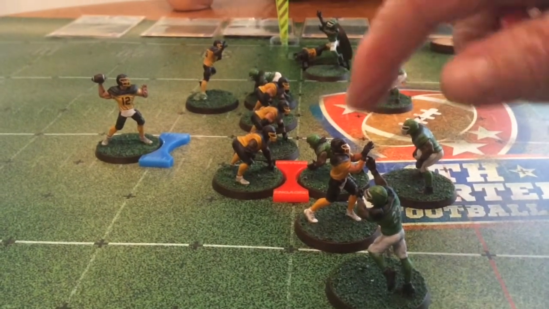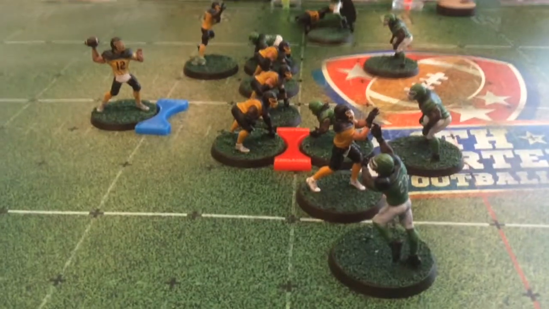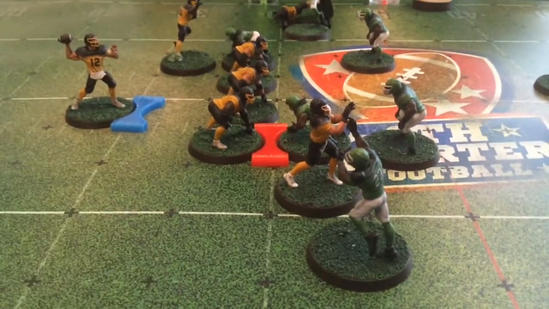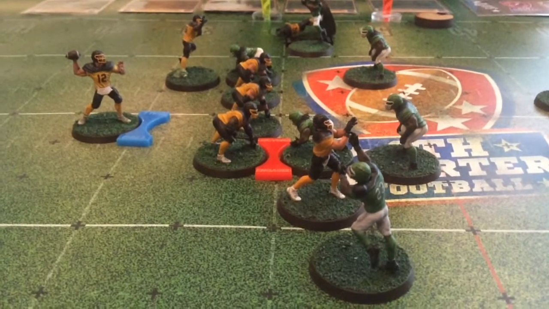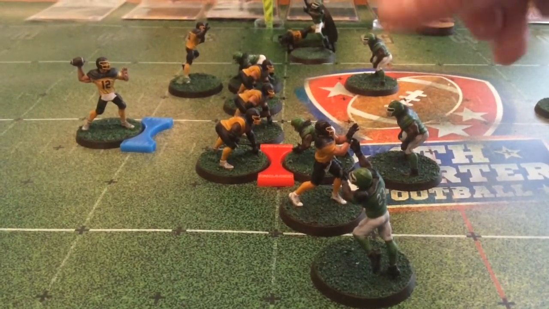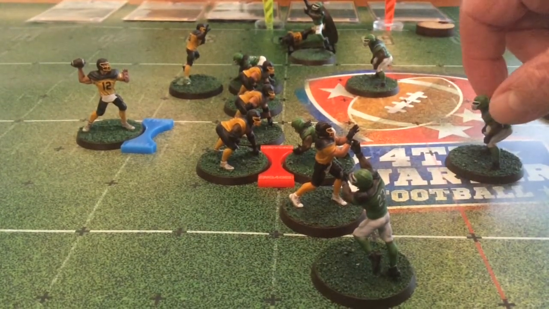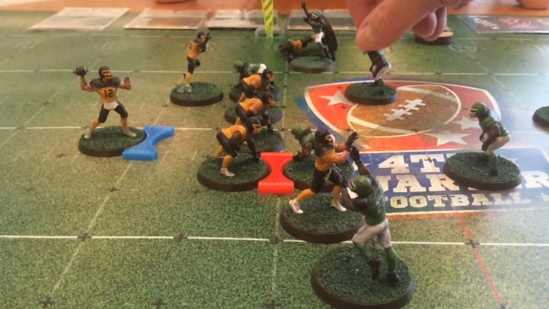I'm going to cover him with my coverage guy here. But he hasn't succeeded. He didn't make his target score, so that man is still free. Now, my linebackers, they're not good at coverage scores. They have a very low coverage success, so I'm not going to do that. I'm going to move this one back into here, because I don't know what's going on with the play.